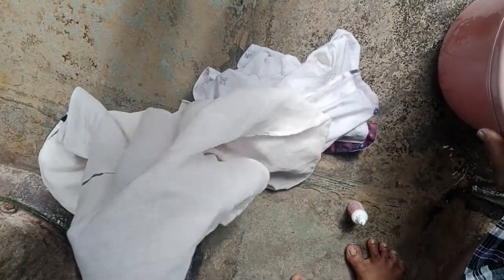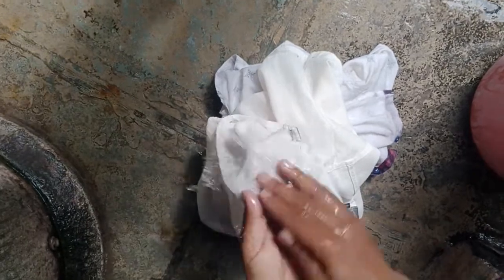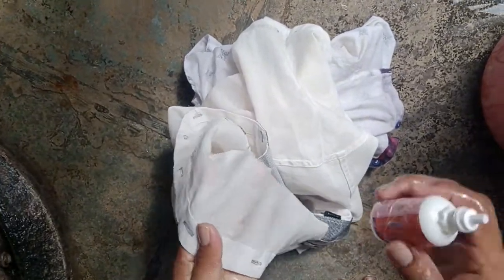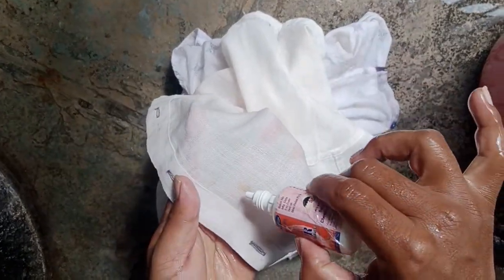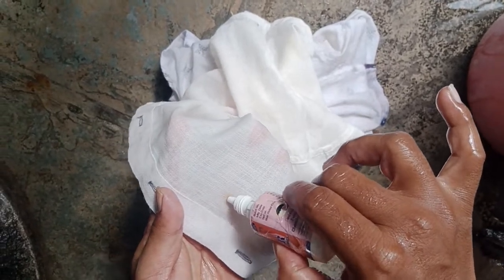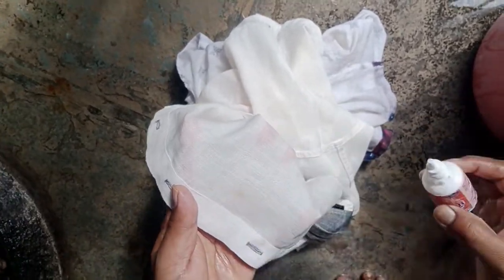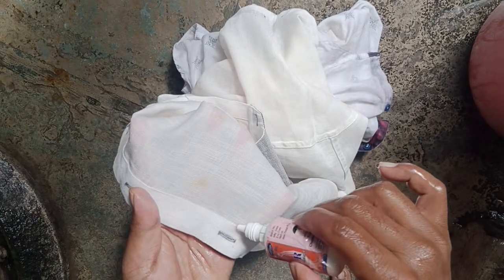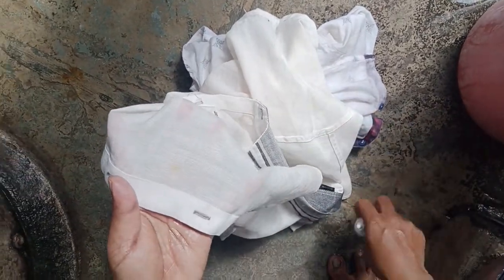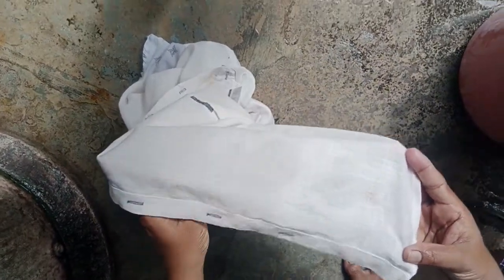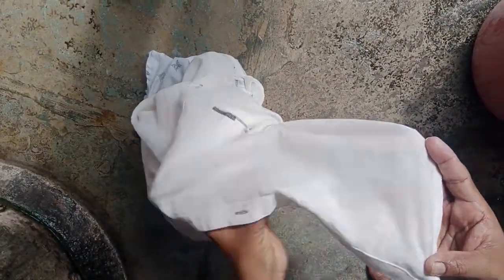This is a second shirt. First apply water and then apply Flyer stain remover, and the color and stain are removed in a few seconds.